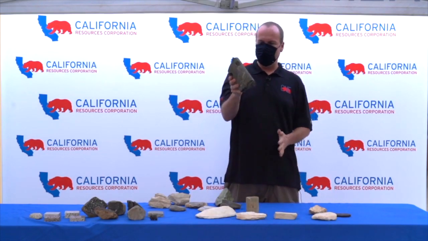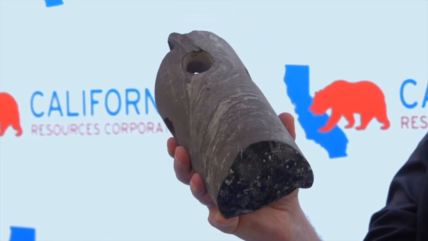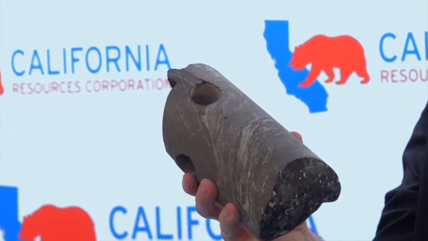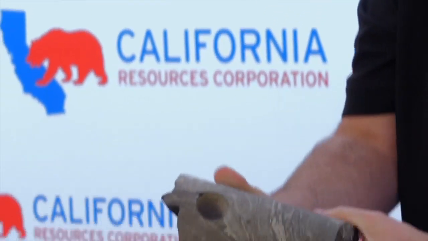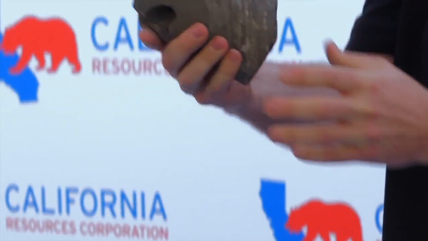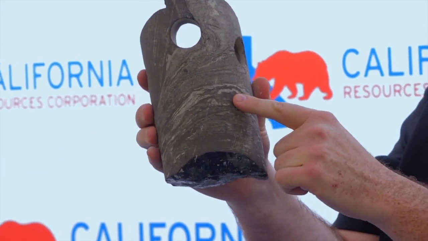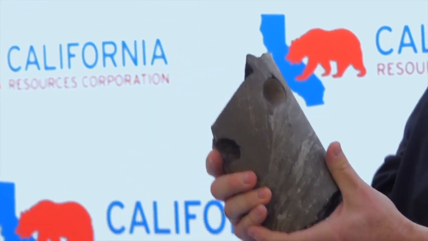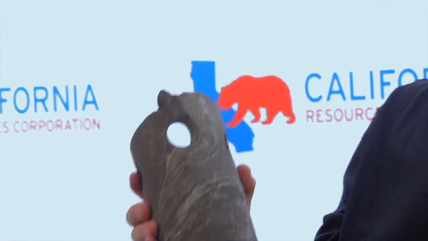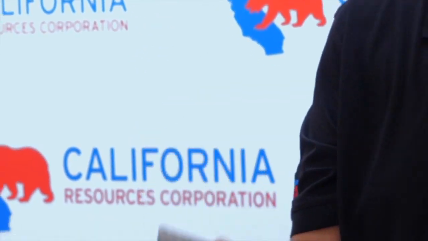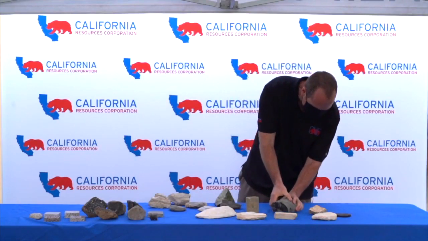This is a layered sedimentary rock from a local oil well that contains both clays and sandstones in layers. And you can see how these layers are contorted as they were deposited and water was escaping the structure under compaction as it was buried.